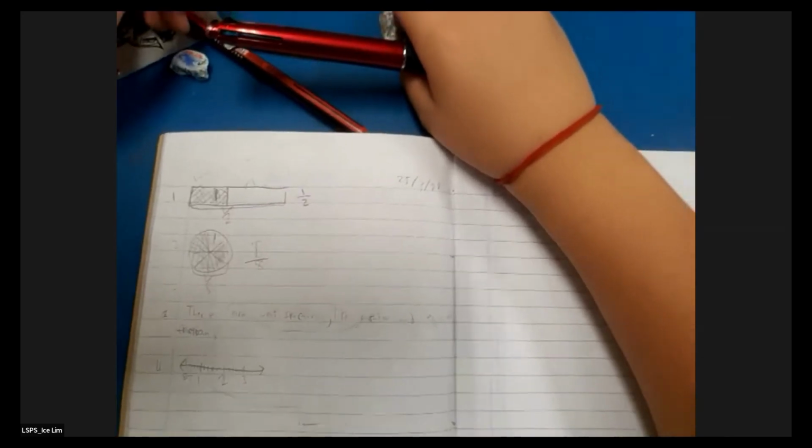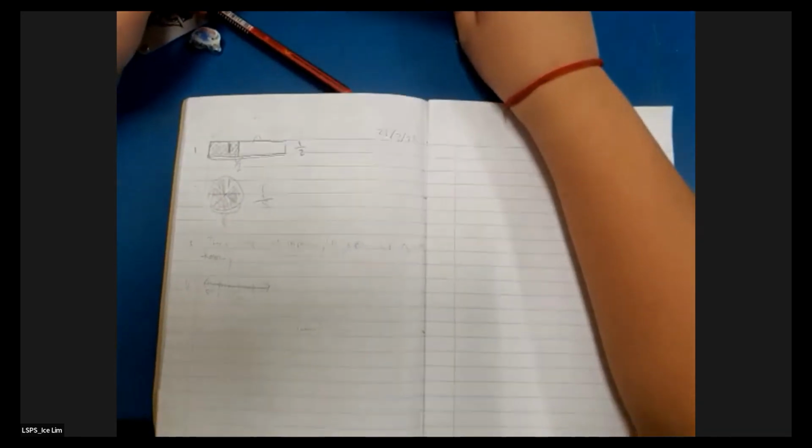And here, Jasmine drew an example of fractions. You cut a pizza into quarters. Then Kaylen shows you can have a bar model, you can have a fraction disk, and you can also have a number line, right? Okay, moving on. Afiq remembered the fraction disk too in a way.